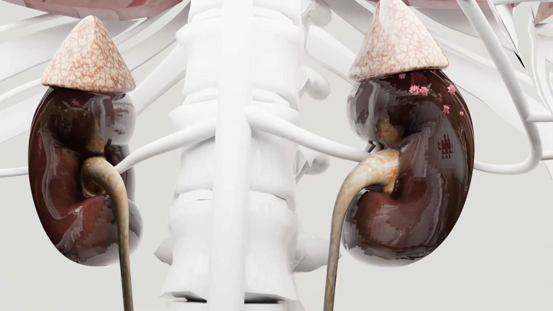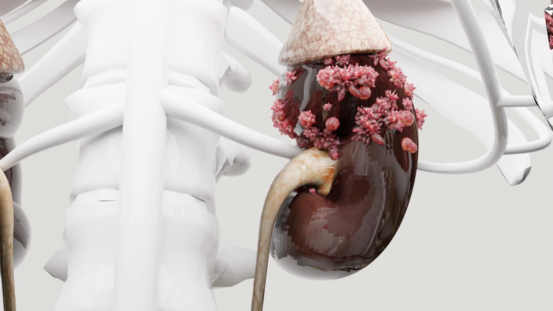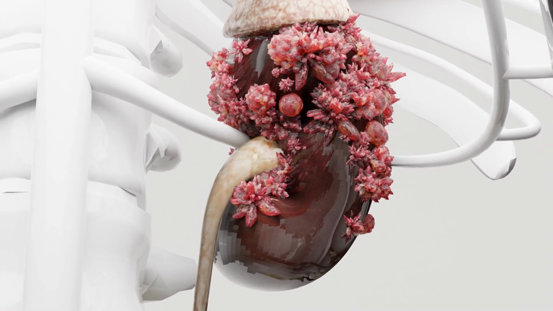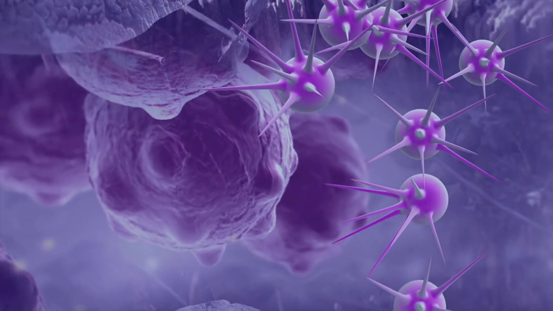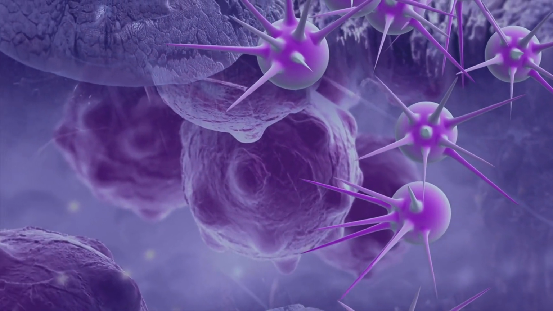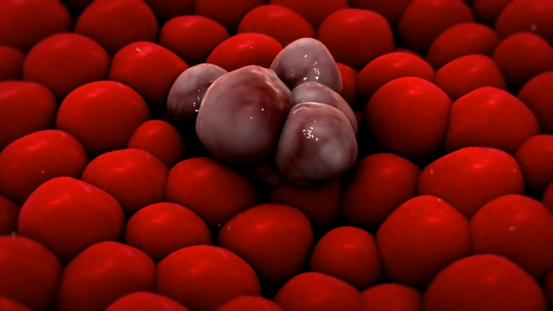While a localized tumor might be treatable with surgery or radiation, metastatic cancer often requires systemic treatments like chemotherapy or targeted therapies that can reach cancer cells throughout the body. The impact of cancer on the body varies widely depending on the type of cancer, its location, and how advanced it is. Tumors can obstruct or damage organs, leading to symptoms that range from mild to life-threatening.